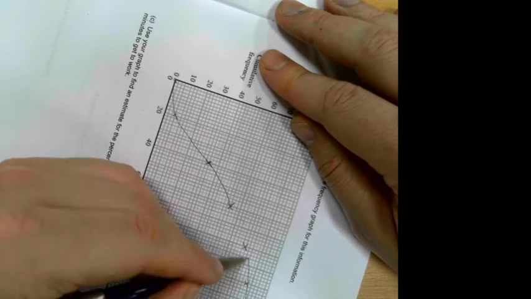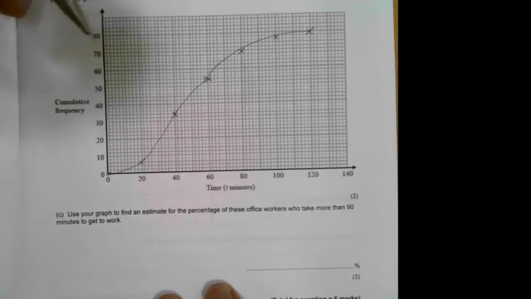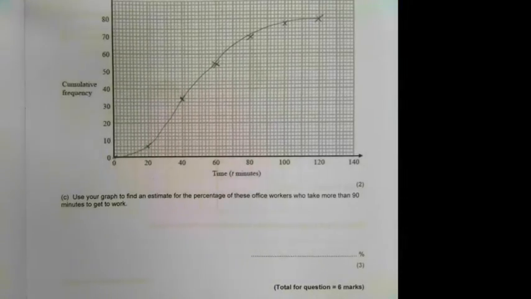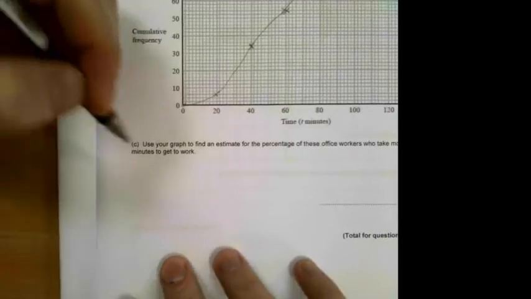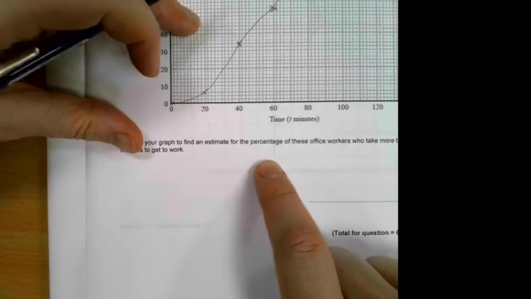We did need to join these together to complete our graph. So that's our cumulative frequency graph. Could have done it a little bit neater, but we've got there. Final bit, we use your graph to find an estimate of the percentage of these office workers who take more than 90 minutes to get to work.